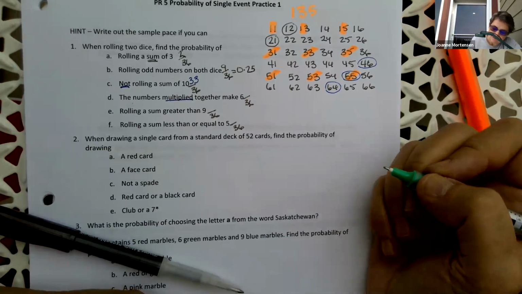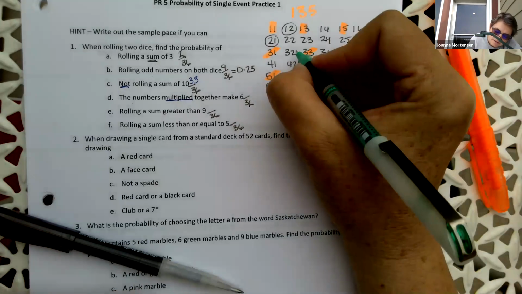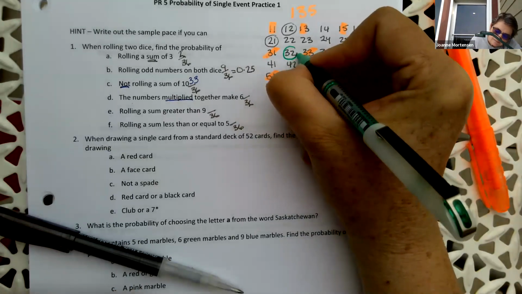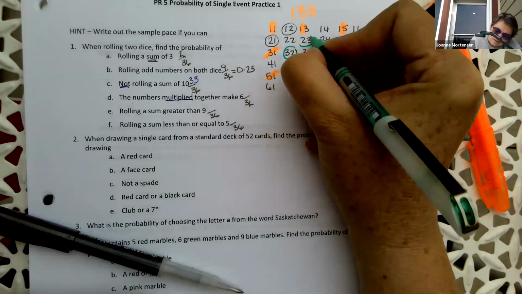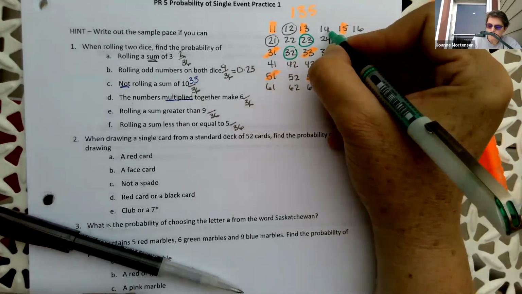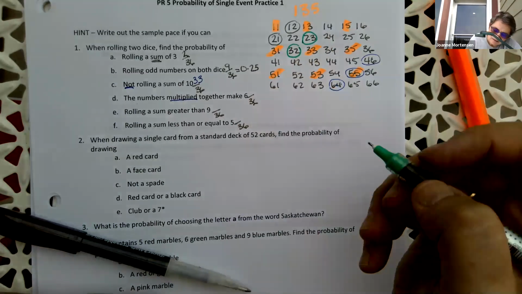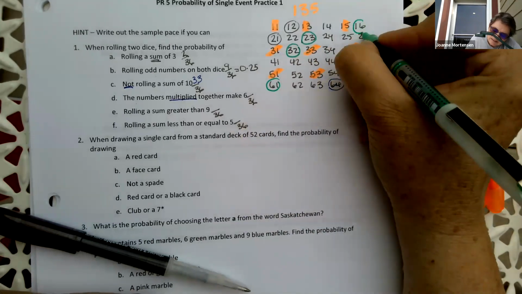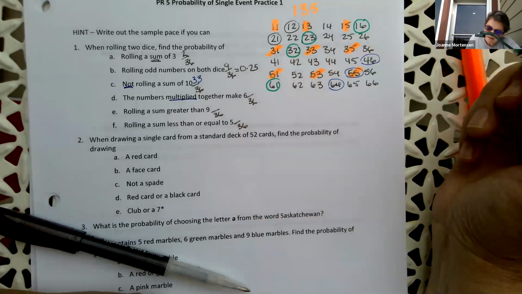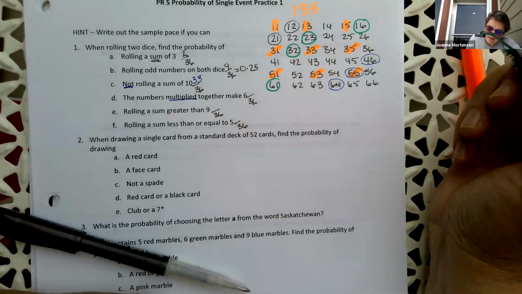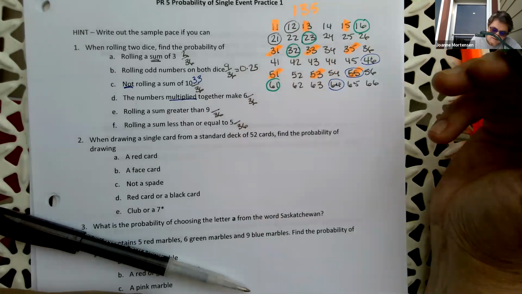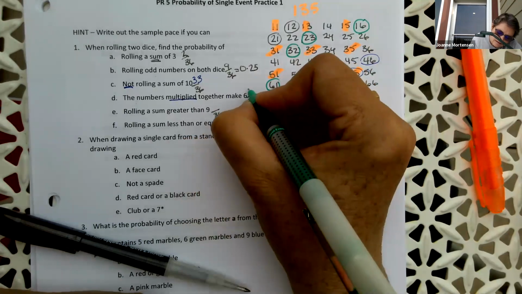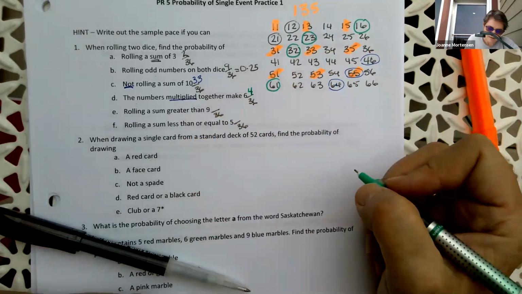So what times what is 6? 3 times 2. And it's from now 1 times 4 new, but we should have 6 times 1 and 1 times 6. And I'm just quickly scanning through. I don't think there's anything else. So there we go, 4 out of 36.